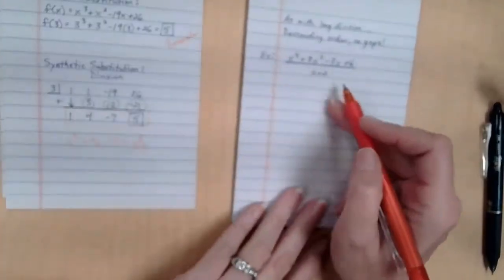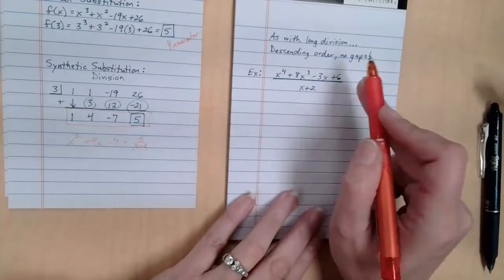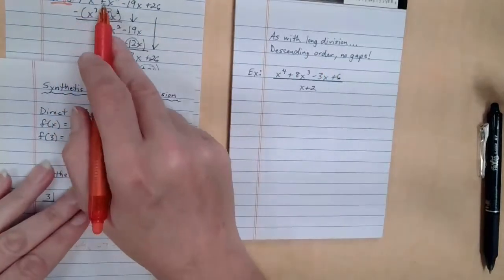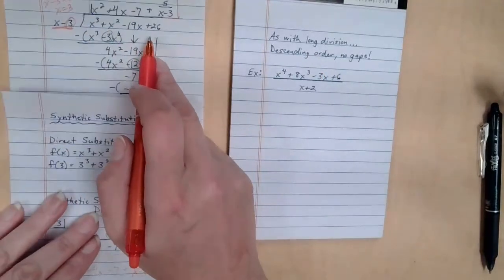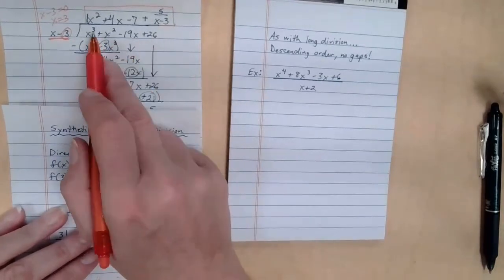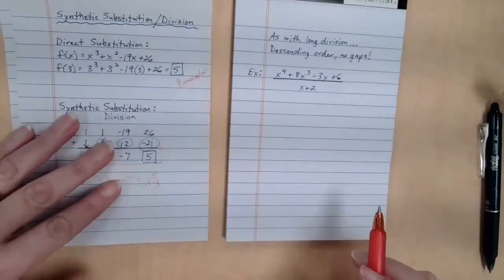All right, so here's a division problem. As with long division, descending order, no gaps. This is our battle cry. If we are using long division or synthetic, we have to look at our lineup. These have to be in descending order, and we don't want to have gaps. Like this is x cubed, x squared, x to the first, x to the 0, descending order, nothing missing.